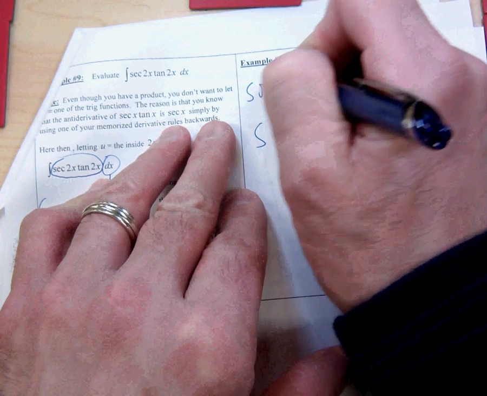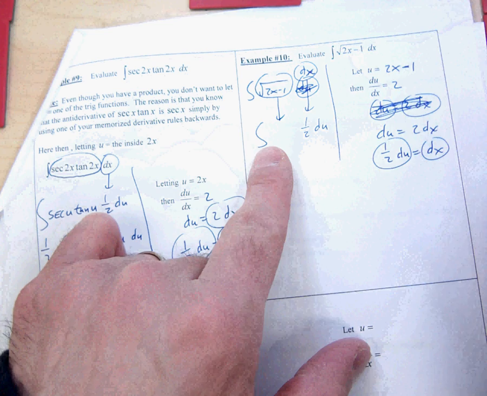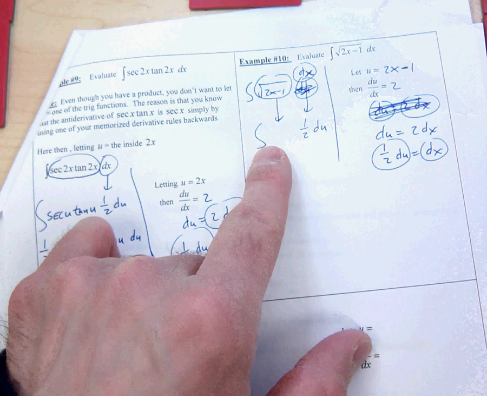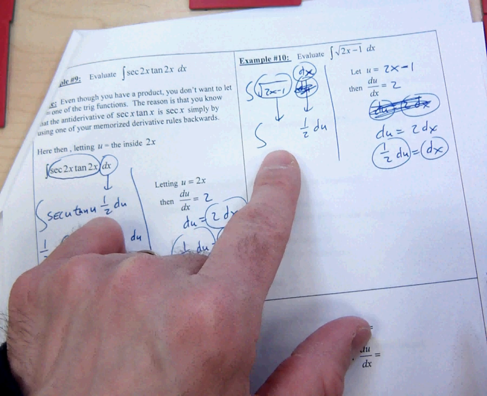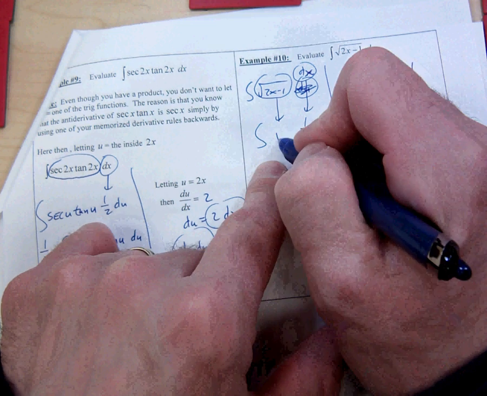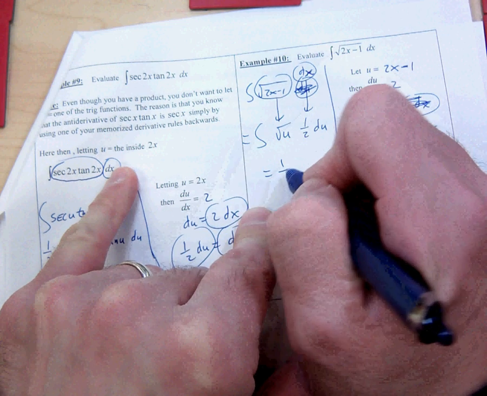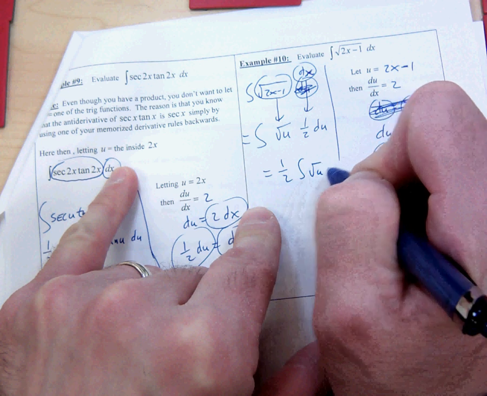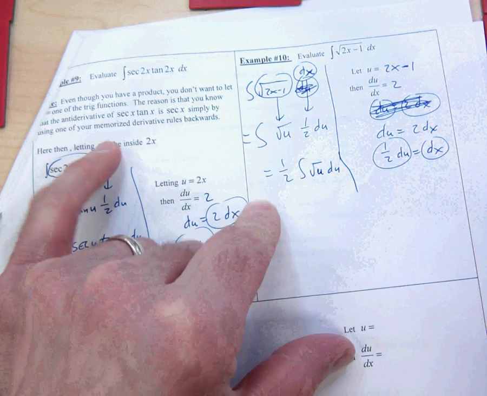And then I can replace this with what, guys? What's that? What do you think, Samia? What does that become? Yeah, square root of u. And then obviously I'm going to pull the half out, aren't I, to get it out of the way? Okay.